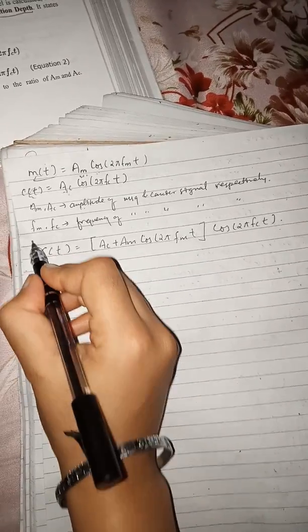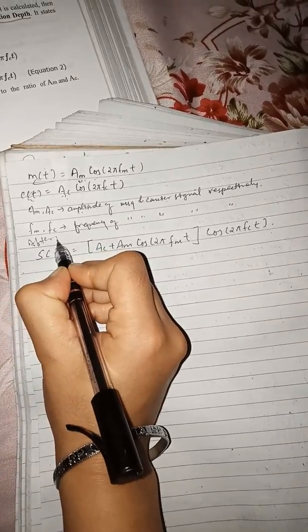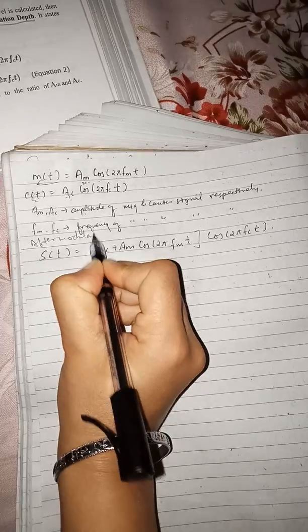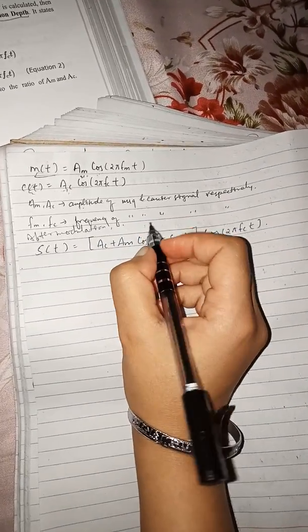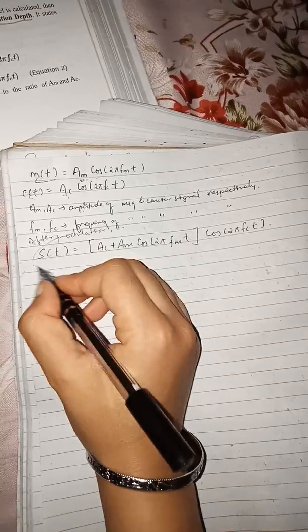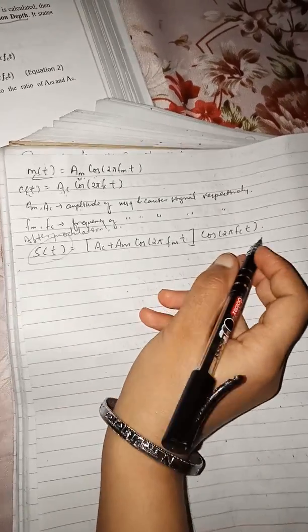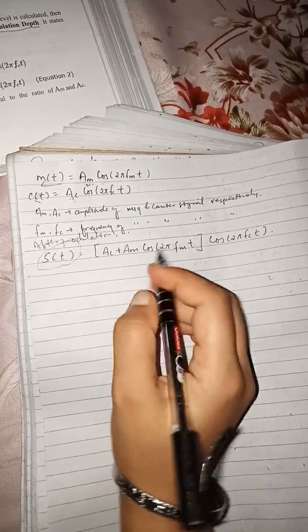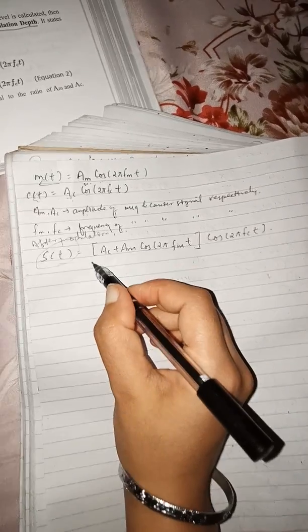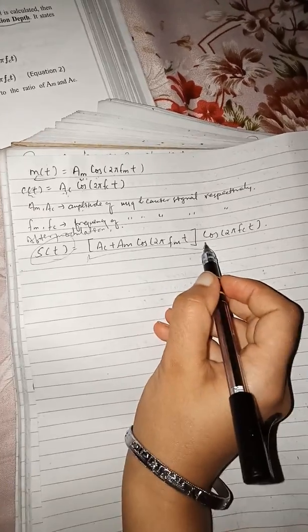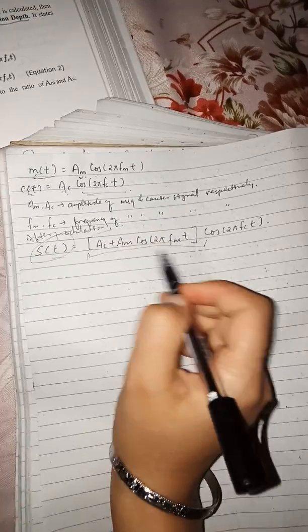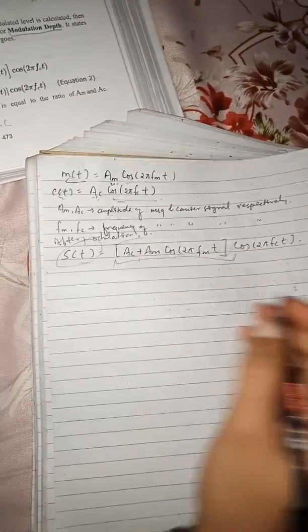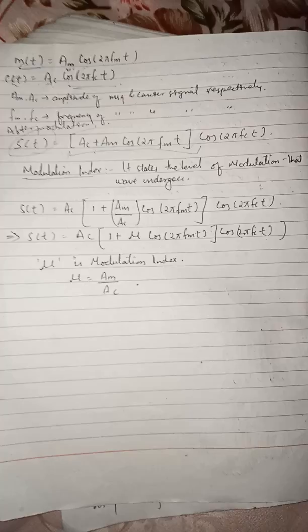Now after modulation, this is the equation of the amplitude modulated signal. This is the equation of the amplitude modulated wave. Here the amplitude of the carrier signal is changed. Now let's talk about modulation index.